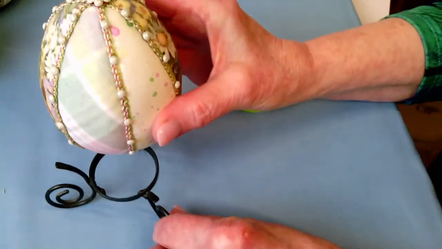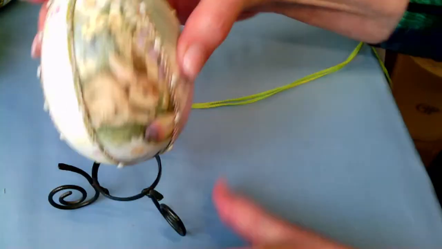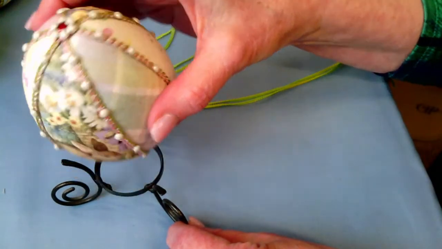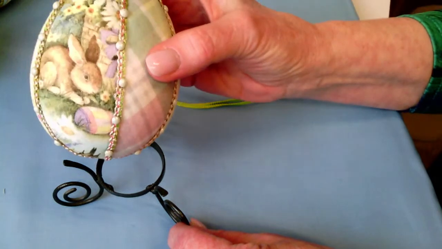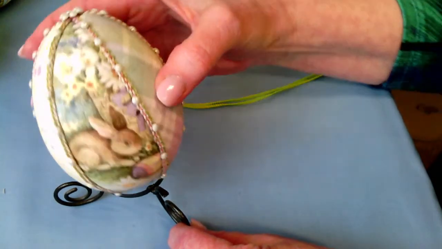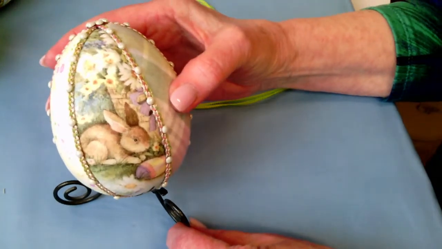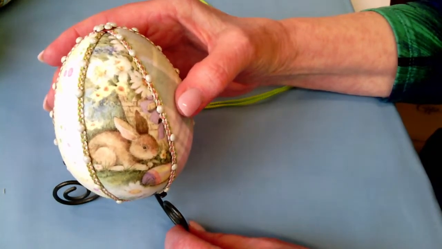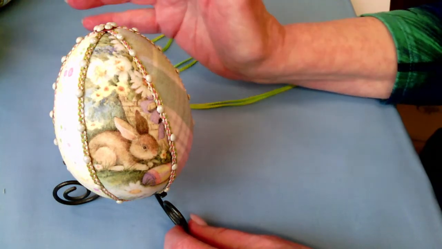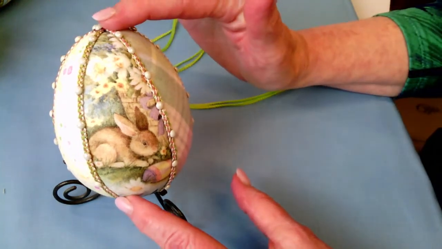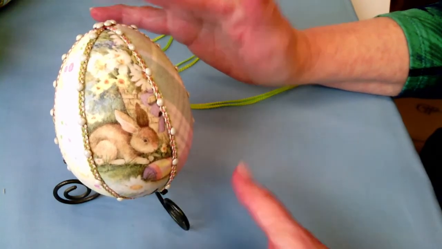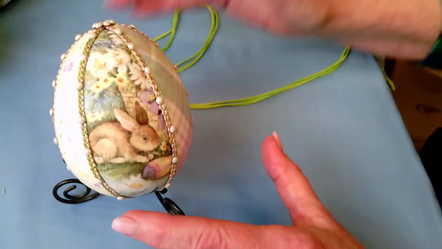All right, so let me show you again. This is the configuration of the egg I'll be showing you today. It's got 6 pieces, just like 6 orange slices. That's the best way I can describe it. And I gave you the dimensions for the fabric pieces to cut, and those are a little bit variable depending on how big the egg is. This one is 3 3/4 inches high, and it's a smooth styrofoam ball.